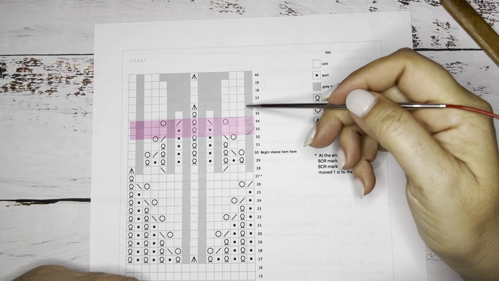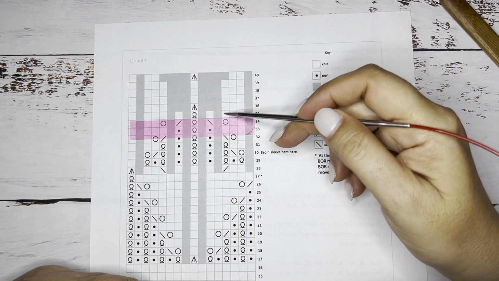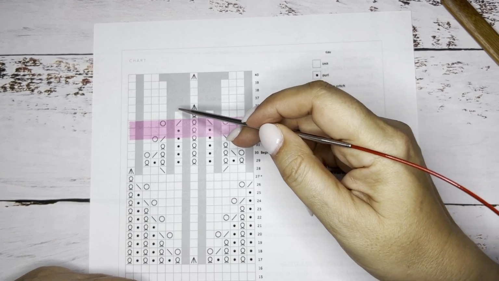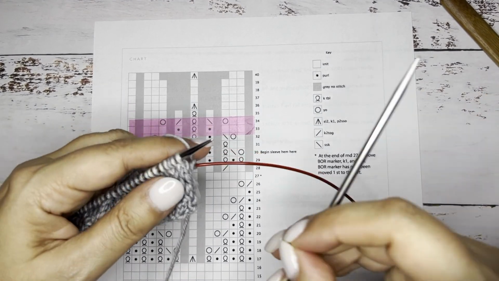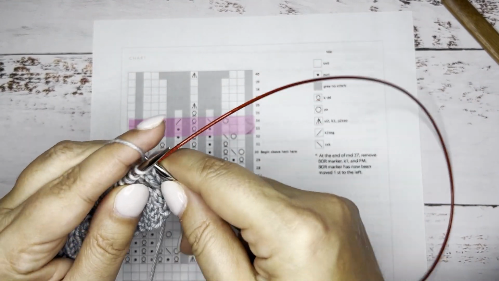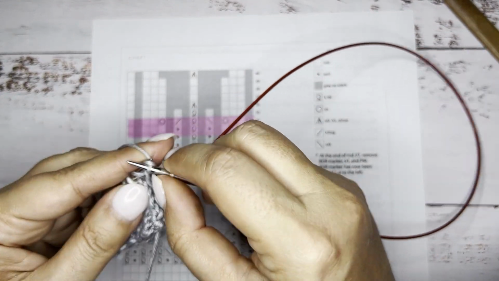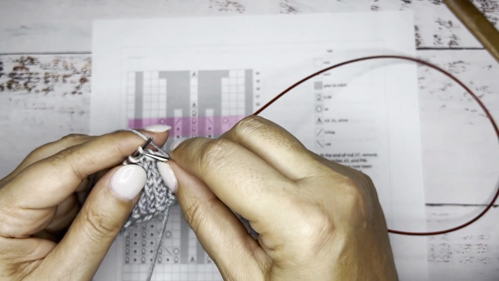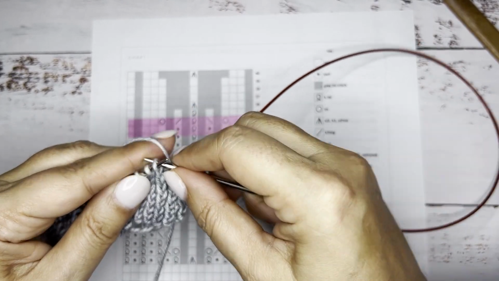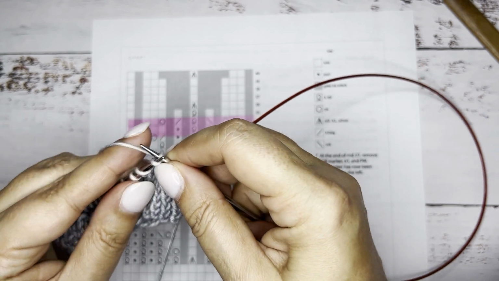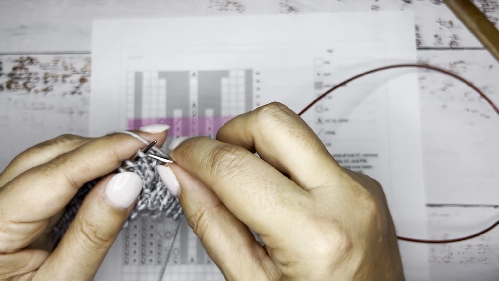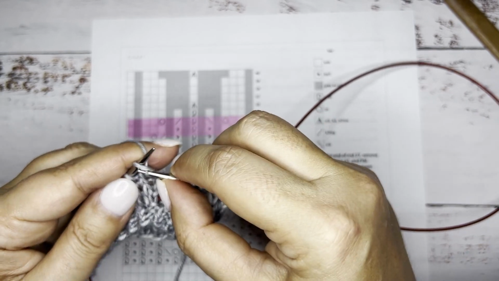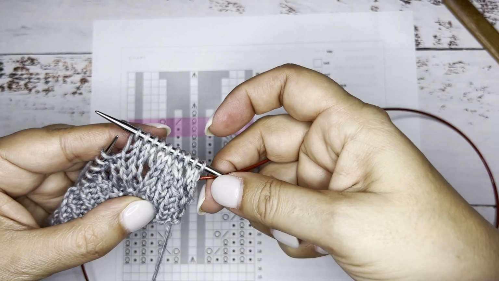The next row is super simple. You just knit 4, knit 1 through the back loop, and then knit 5. Let's do it. So you knit 1, 2, 3, 4, knit 1 through the back loop, and knit 5. And that's the whole repeat.